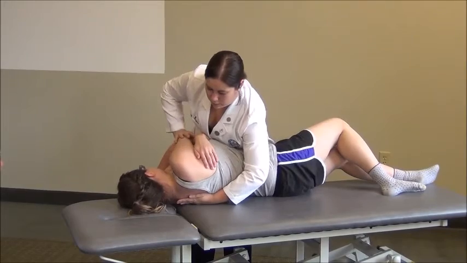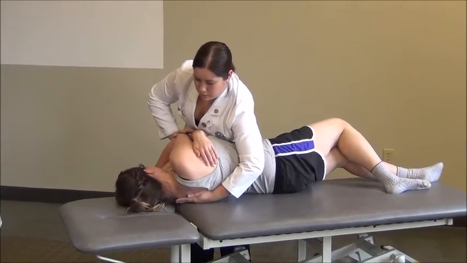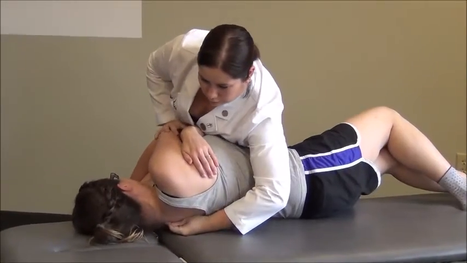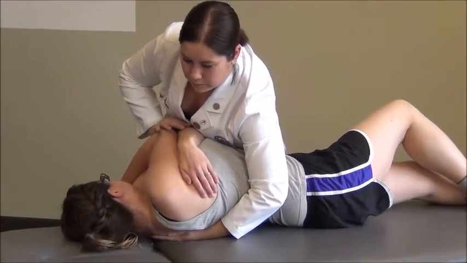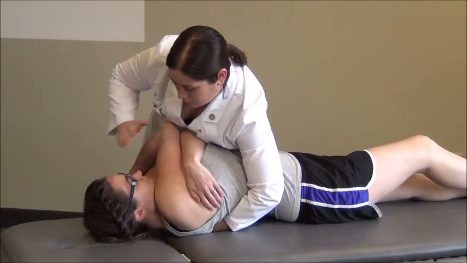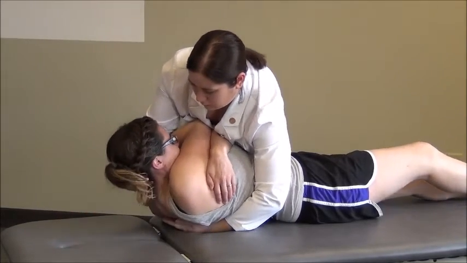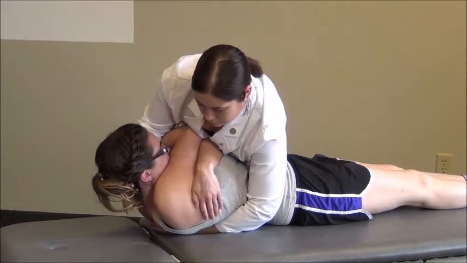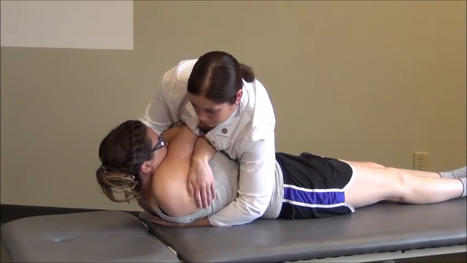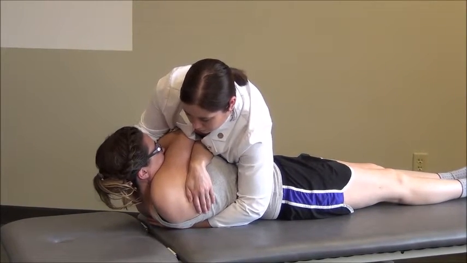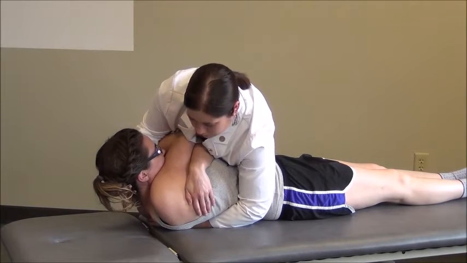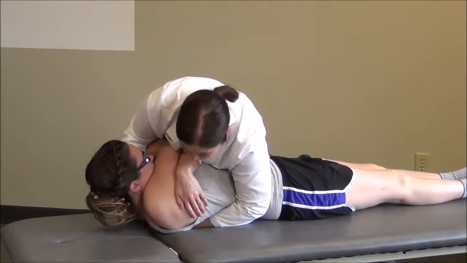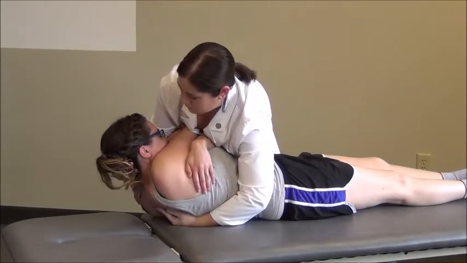So the hand is placed to rotate the vertebrae left, since it's rotated right. Head is lifted to isolate the segment. Patient takes a breath and lets it out. Then a short, quick thrust is applied.